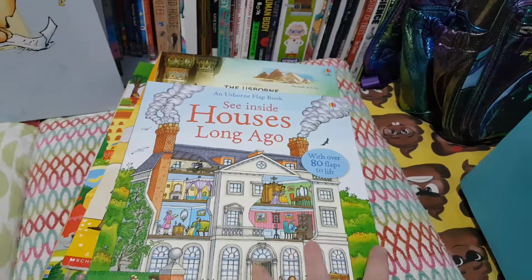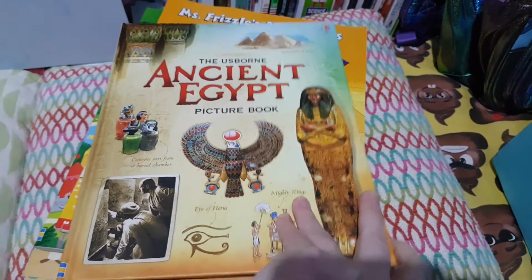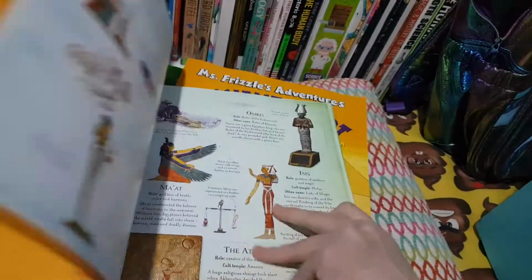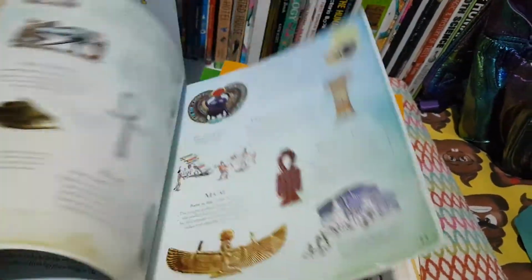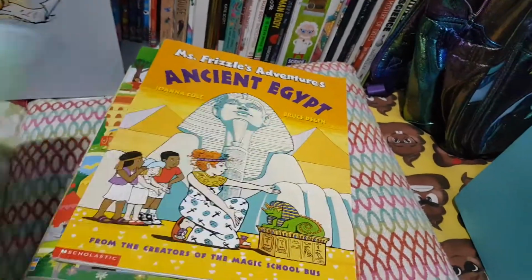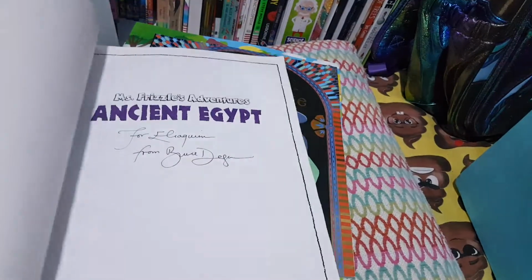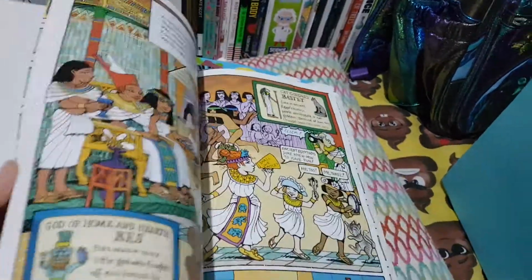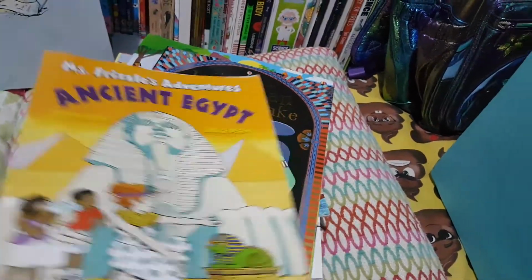See Inside Houses Long Ago, and we'll focus on the Egyptian villa page. The Osborne Ancient Egypt picture book, and this has just got amazing illustrations throughout of the different artifacts and pieces for that time period. Miss Frizzle's Adventure in Ancient Egypt. I got this used off Amazon and it was actually signed, which was really cool, by Bruce. So this is a really good one. So she goes back in time. Typical Miss Frizzle humour as well.